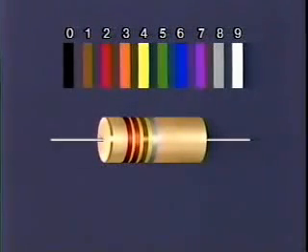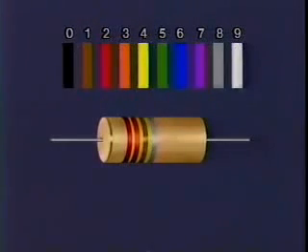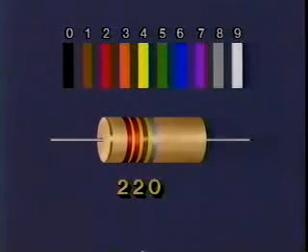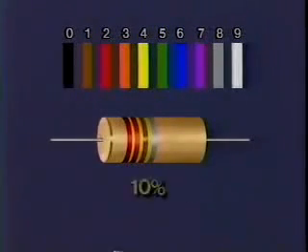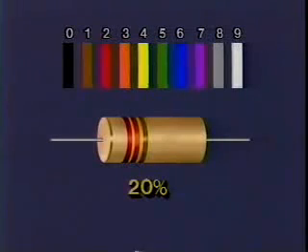This resistor has 2 bands of red, a brown and a silver one. Looking at our conversion table, we see that red stands for 2, brown stands for 10. This means that the resistance value of this resistor is 220 ohms. The silver band indicates that there is a tolerance of 10% on either side of the nominal value. This means that this resistor can be used in applications calling for resistance values between 198 and 242 ohms. If there's no fourth band, a tolerance of 20% is indicated.